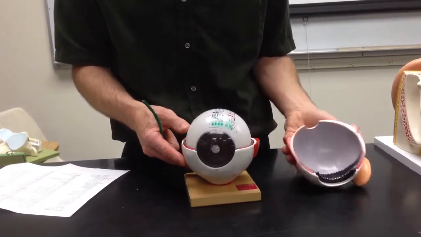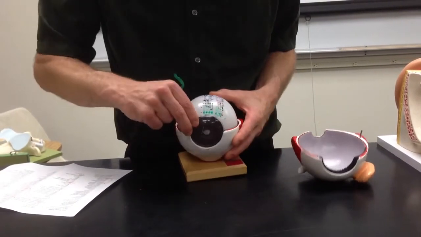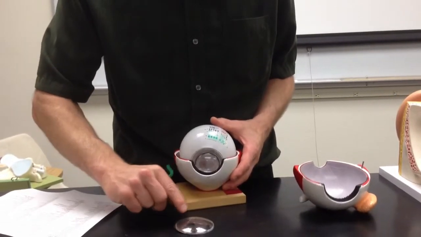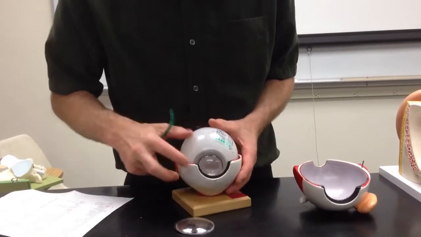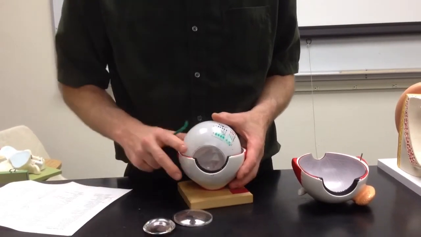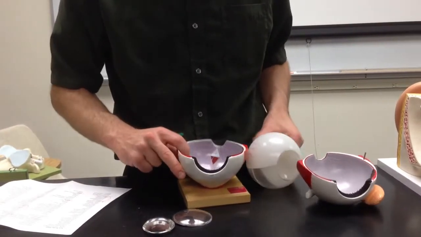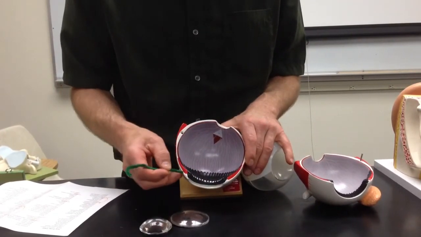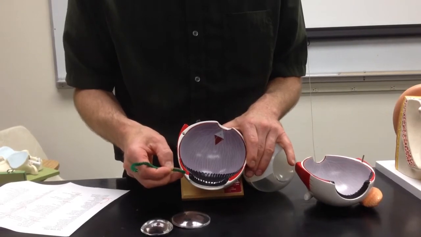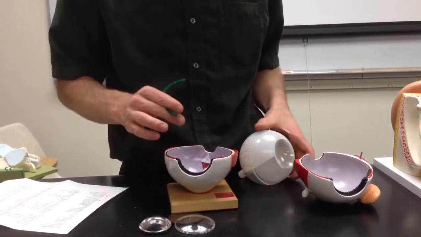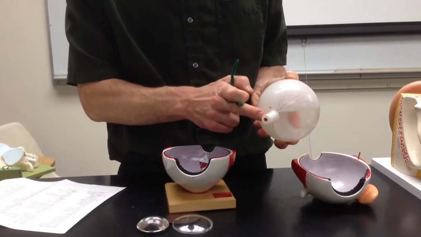When we open it, we have the iris here that forms the pupil, and then we have the lens right in here. And then, as far as I'm concerned, we have the choroid and ciliary body in this area, and we have the retina back in here in the posterior portion of the eyeball, and the optic nerve is just the stump coming out.